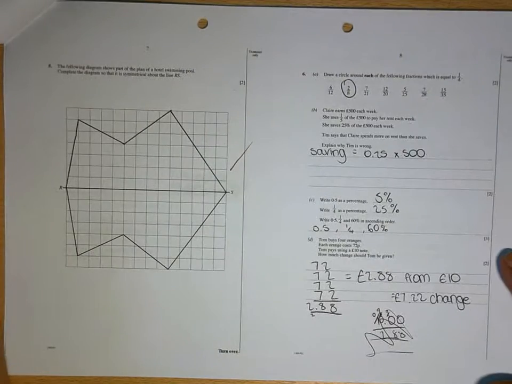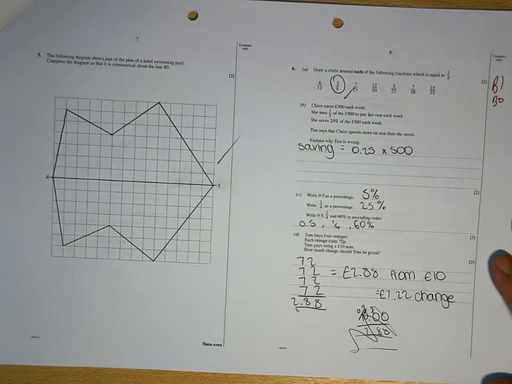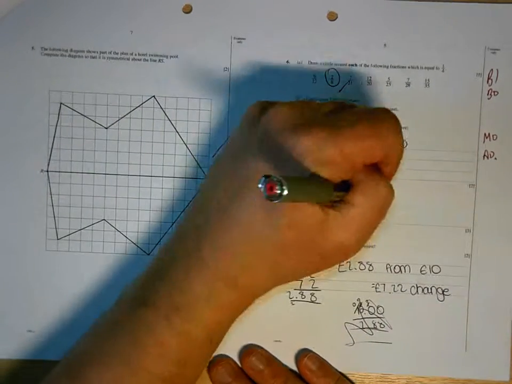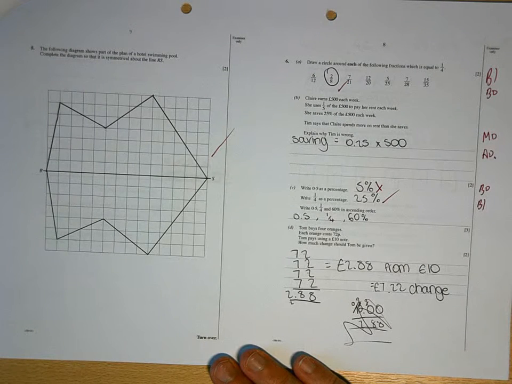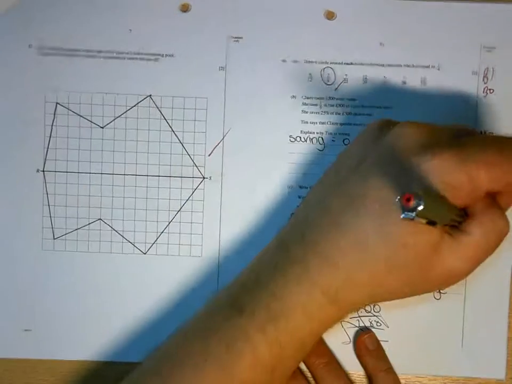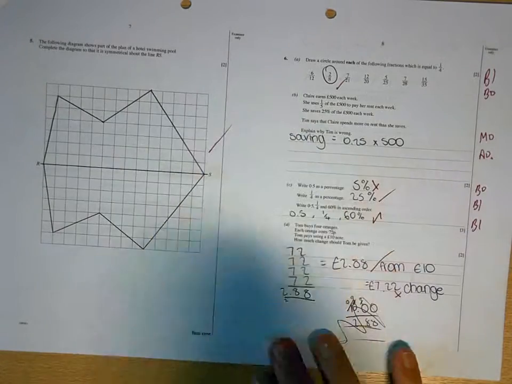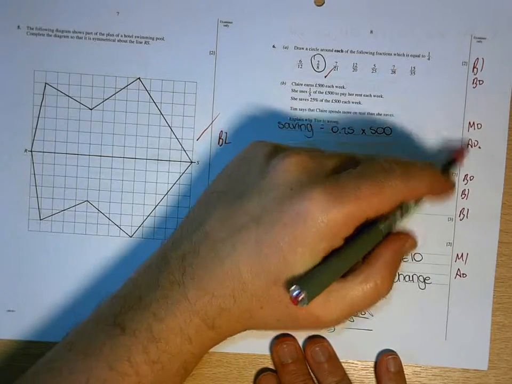That's good. That's one of them, but it's not the only one. Claire earns £500 a week. She uses. Explain why Tim is wrong. Well, you haven't really explained. You haven't done anything there to explain that. 0.5 as a percentage is not 5%. It's 50%. So for yours, that is correct. £2.88 is correct, but it's not £7.22, it's £7.12. Total for the page, 2, 3, 4, 5, 6.